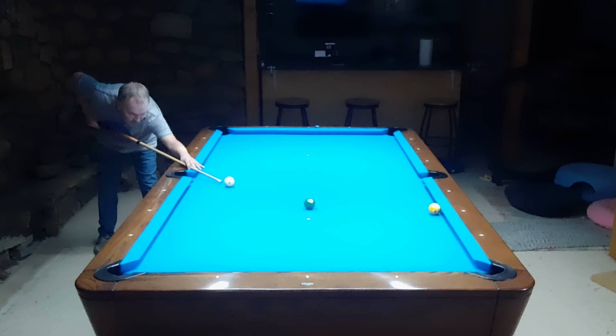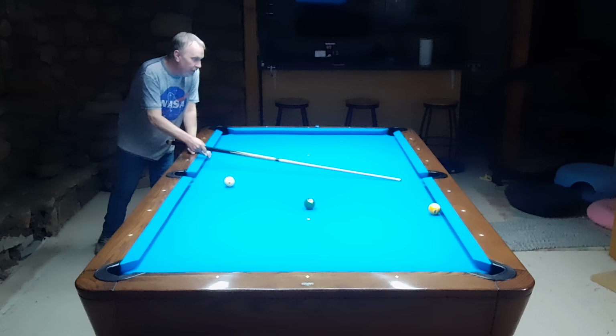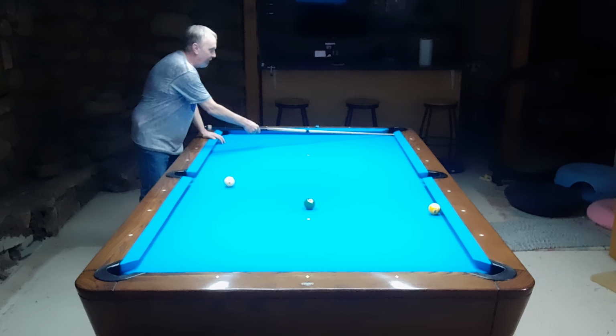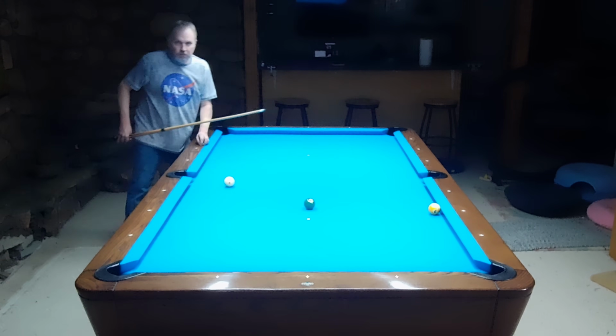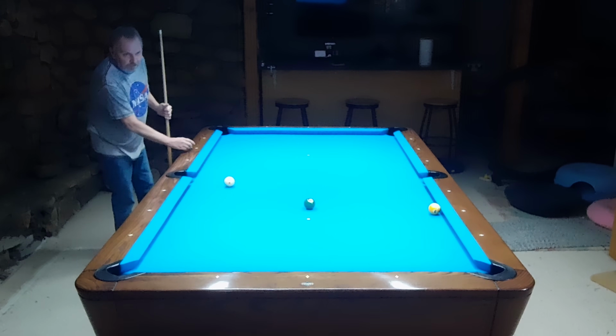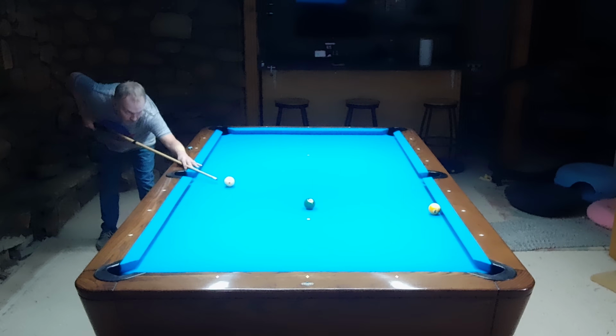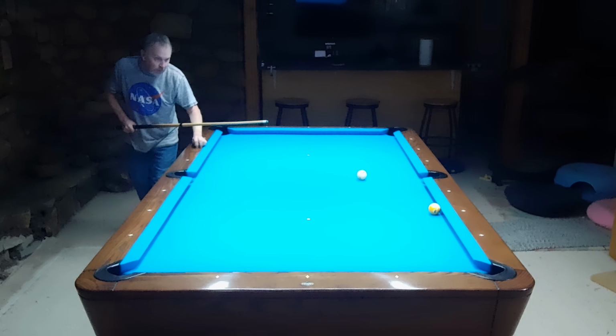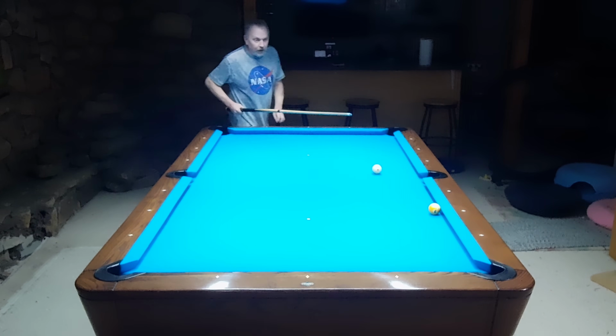So I just, a little bit of bottom left in this case. A little bit of bottom left, just to make sure that I don't go in the side pocket. I'm not drawing it so much that I have to worry about this. Just a little shot. It's a very common shot amongst most players. I cheated the hell out of that pocket, didn't I?